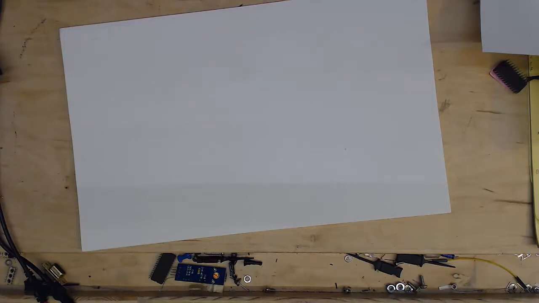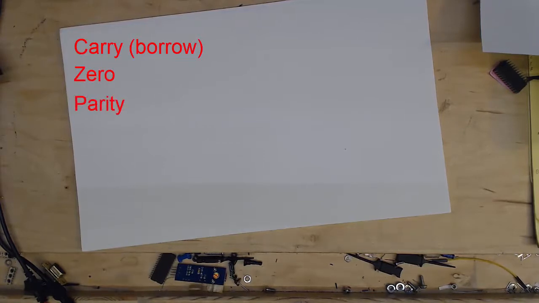And while we're talking about these special latches, there are actually 2 more that we haven't talked about. In addition to the carry, which is also the borrow, or the 0, there's another one called the parity. The parity latch tells us if there are an even or an odd number of 1 bits in that byte. If the parity latch is set to 1, it means there's an odd number of 1s in that byte.